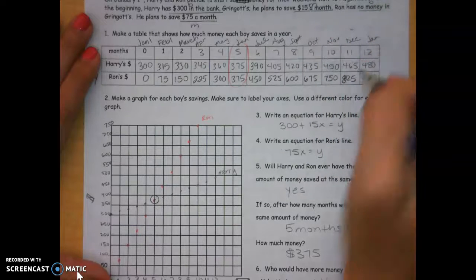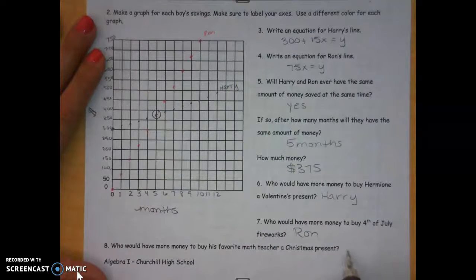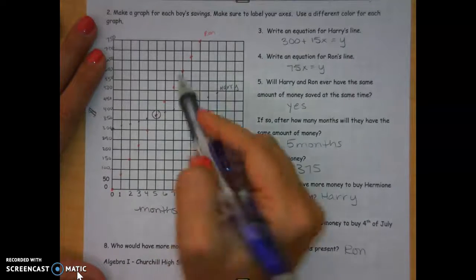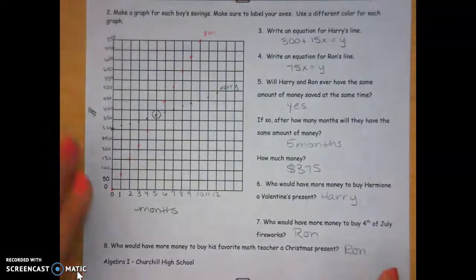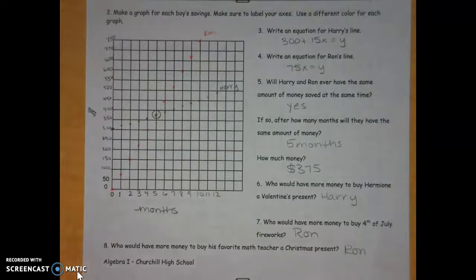So we can see here that Ron does have more money. And on that one, we would want to use the table because our graph does not go up high enough. Okay, so that is how you can use your calculator.